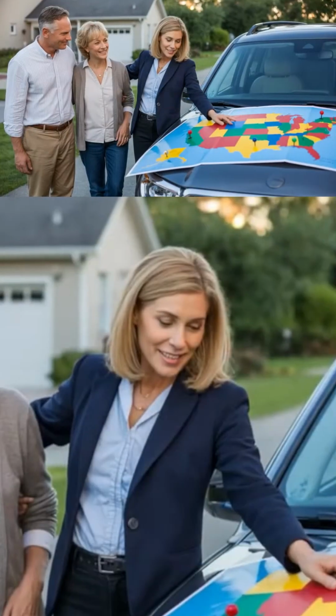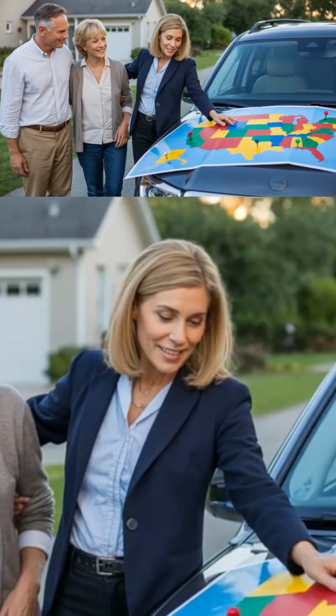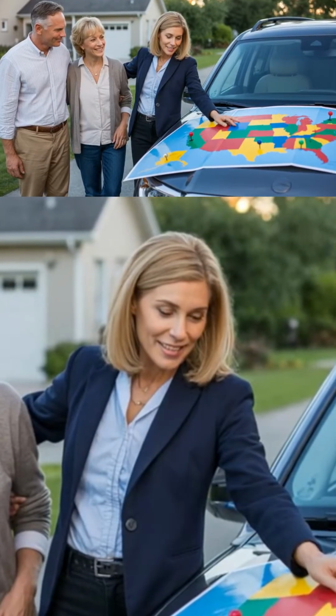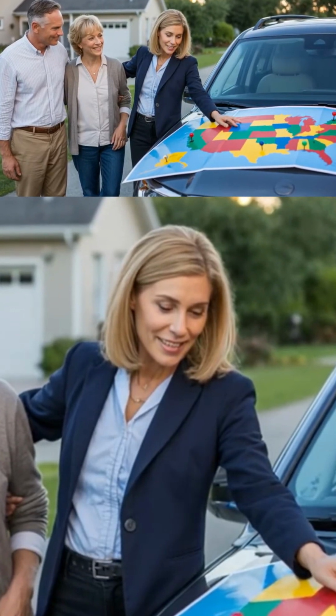The key to all of these strategies is understanding that Medicaid planning isn't about impoverishment. It's about reorganization. You're not making assets disappear. You're restructuring them in ways that comply with Medicaid rules while still providing maximum benefit to your family.